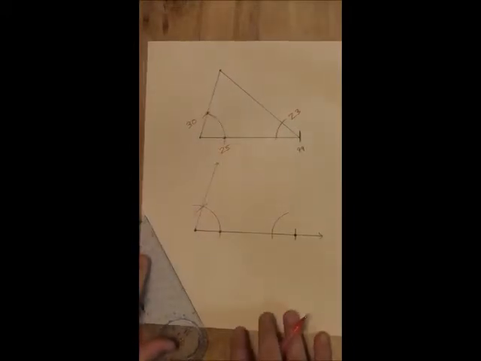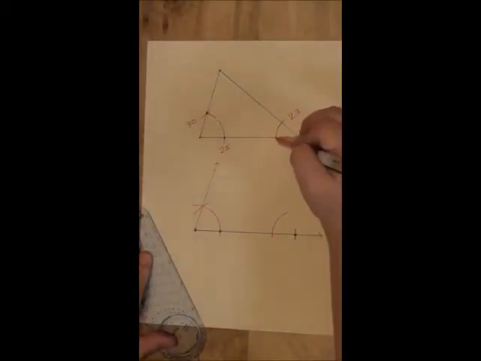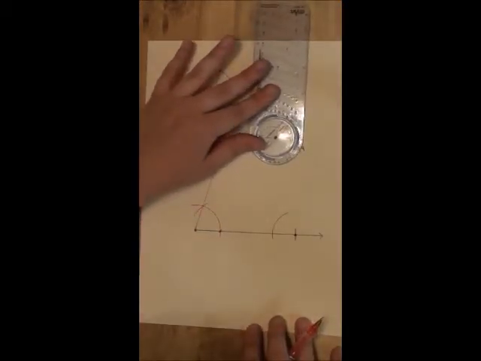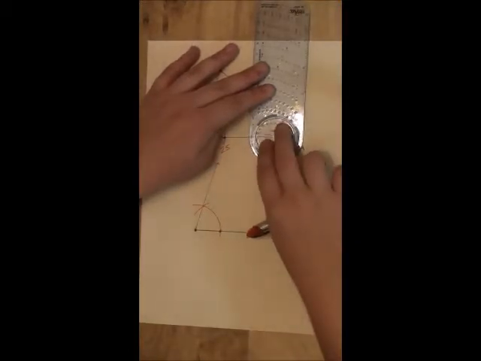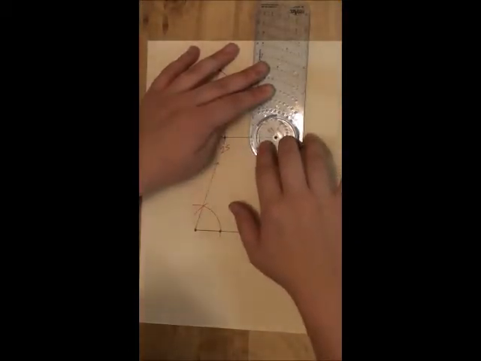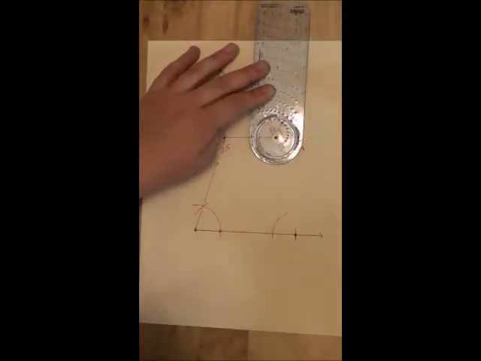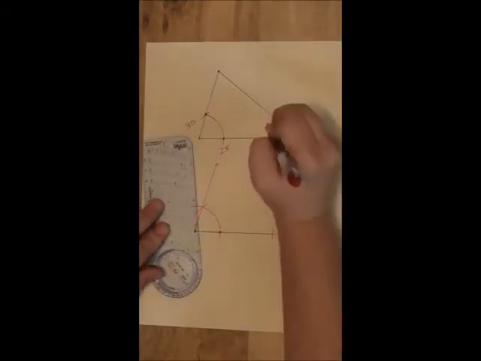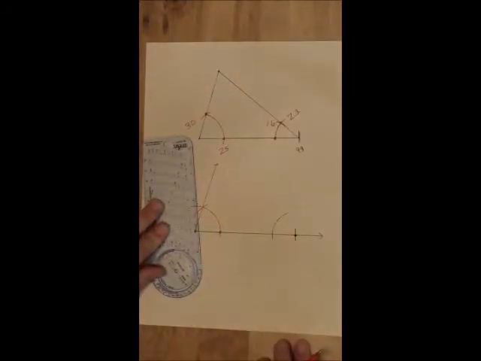Now go back up to the triangle. The arc from the number 23 crossed the triangle twice. Put the center on one of those points and spin the compass around until you figure out which number matches up with the second point. For me it looks like 16. Draw a little arc and put the number 16 so you don't forget.